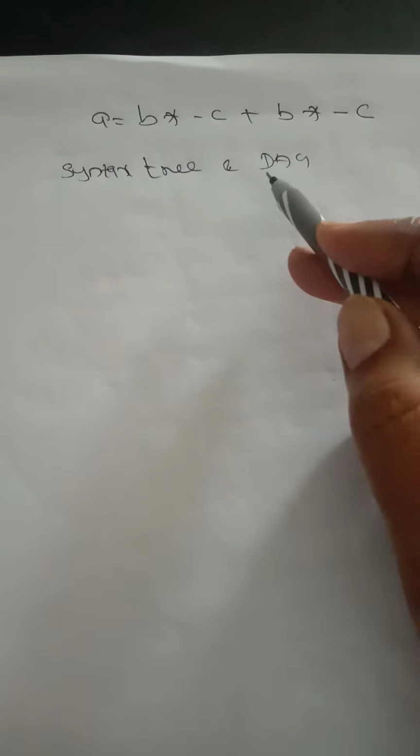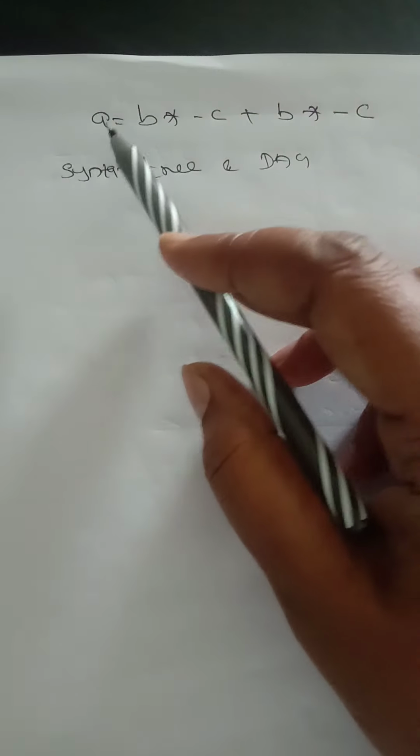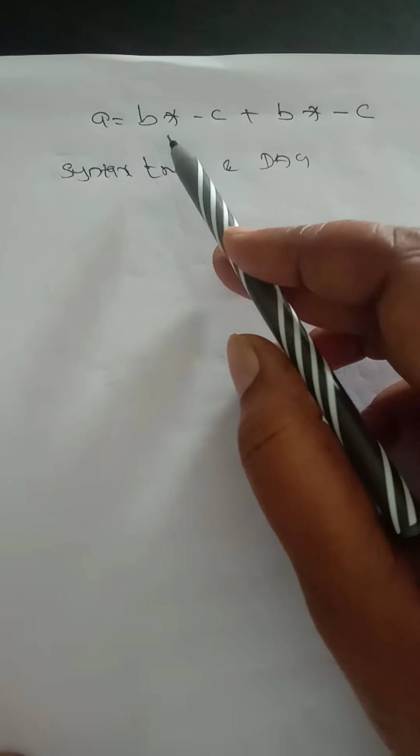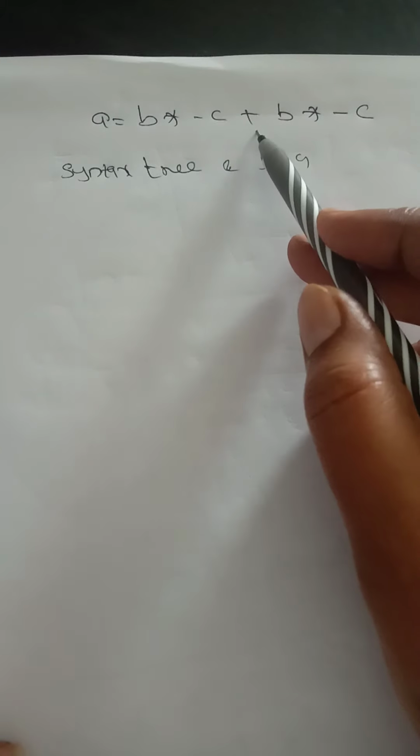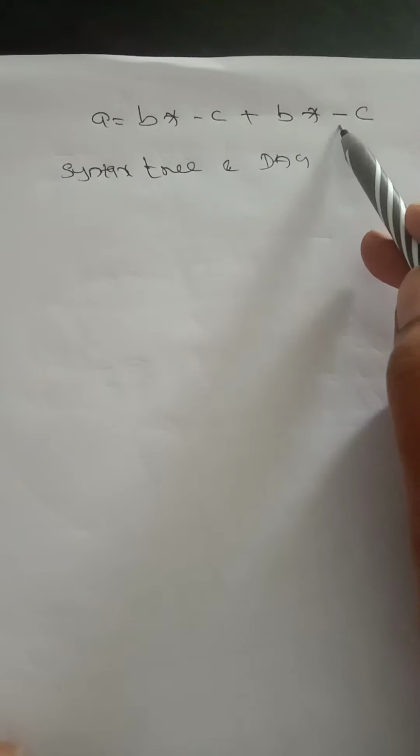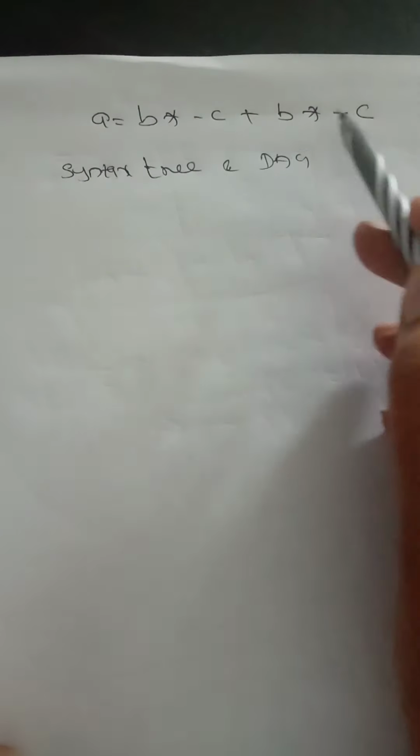Hi everyone, in this video we will see how we have to construct a syntax tree and how we have to optimize that. That is a DAG for a given expression. Here we have the expression a equal to b into minus c, that is unary minus c, plus b into unary minus c. So how do we construct the syntax tree and DAG for the given expression?